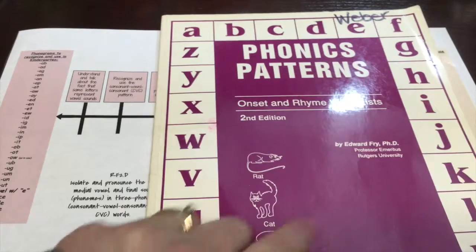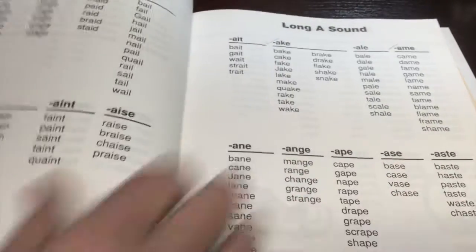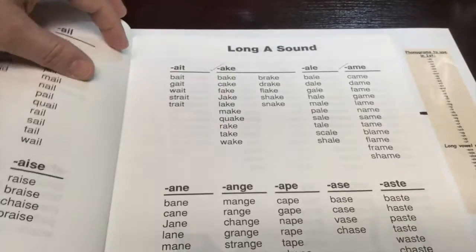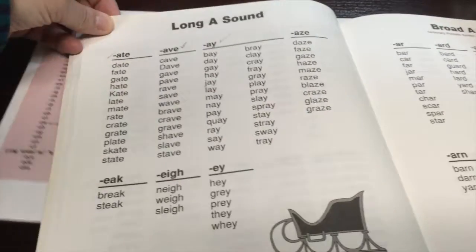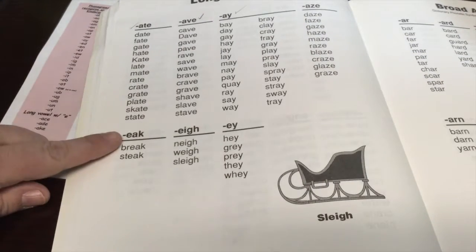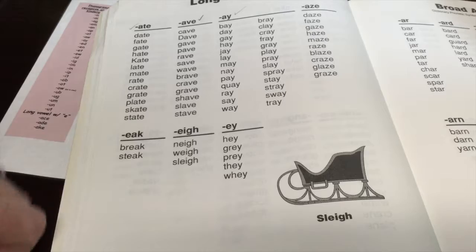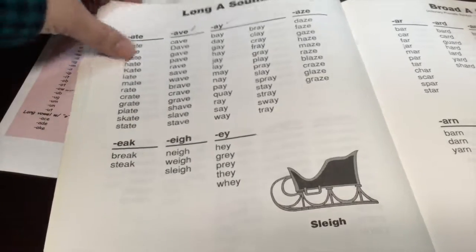This is a book on phonics patterns that has lists of word families. Just taking a look at long A. Look at all the different spelling variations when we can use long A here. And it continues. Then we get into long A sounds that aren't even spelled anywhere near what we would expect them.